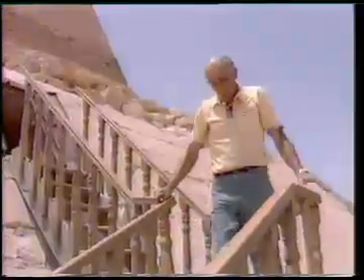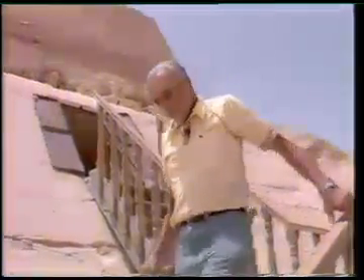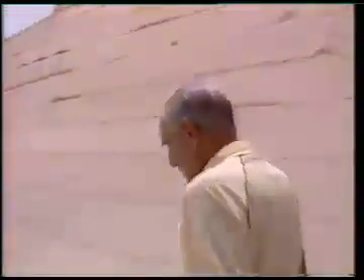Well, you wouldn't want to have claustrophobia to go into that pyramid. And look, while we're here, just over there is a mastaba. I think we should go in there and have a look.